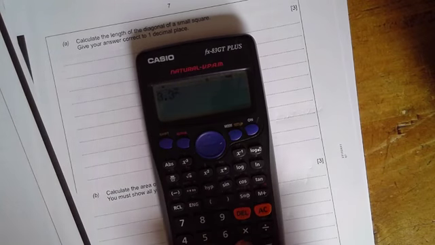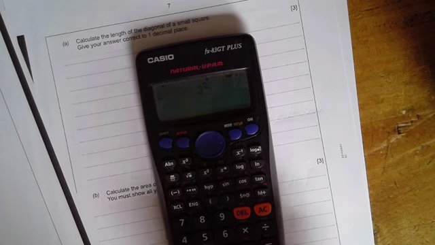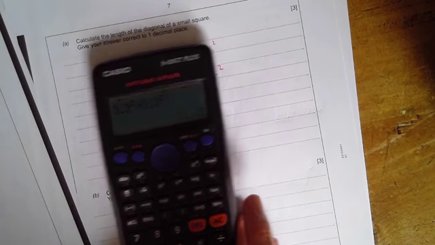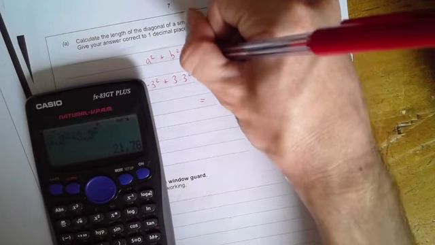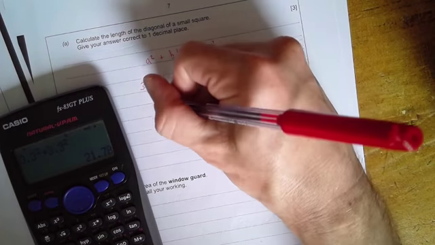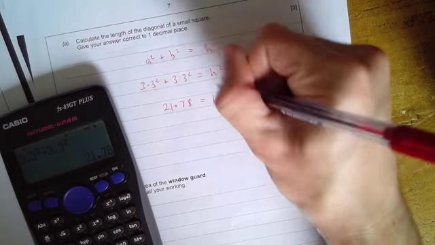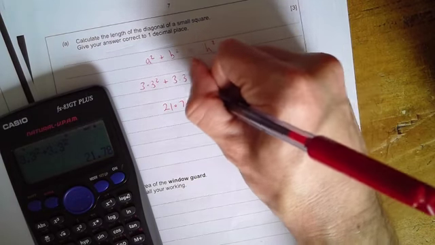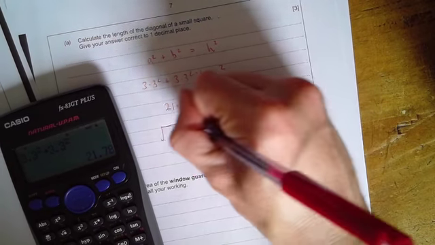So 3.3 squared plus 3.3 squared, press equals, and I get 21.78. Notice I'm trying to keep my equals in a nice straight line, just to make my answer really obvious to follow to someone who's marking it. Now I want to get rid of that squared, so I'm going to take that over to the other side, and it's going to become a square root.